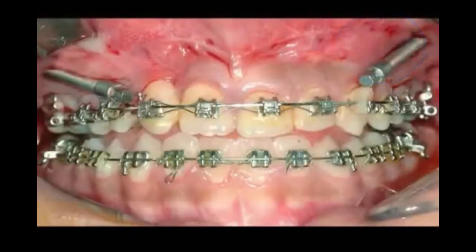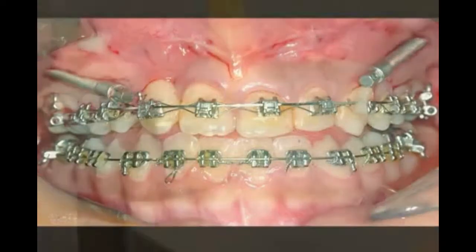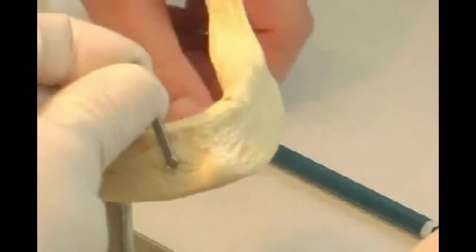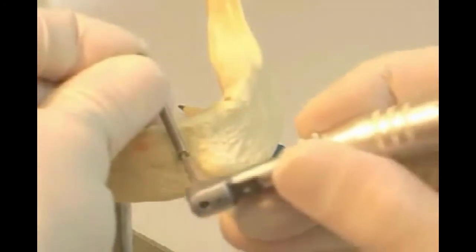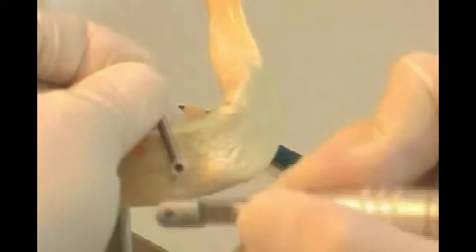In the picture, you can see a healed-in distractor. Only the winch, which the patient uses to operate the distractor, is visible in the mouth area. You now see the function of a distractor on a lower jaw model. First, the distractor is attached to the lower jaw.